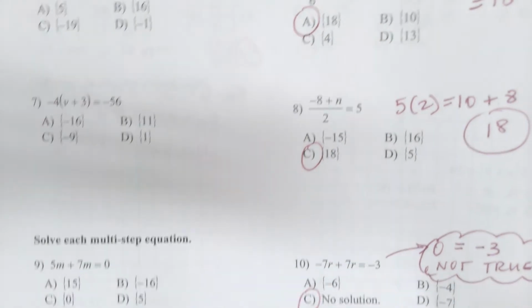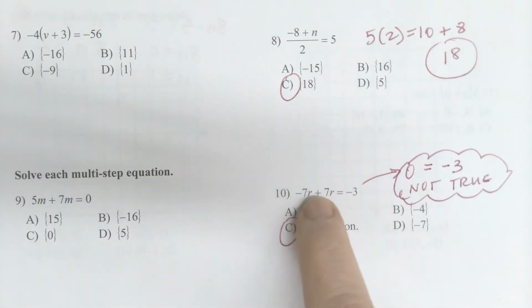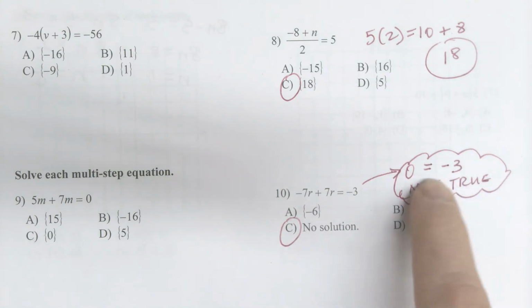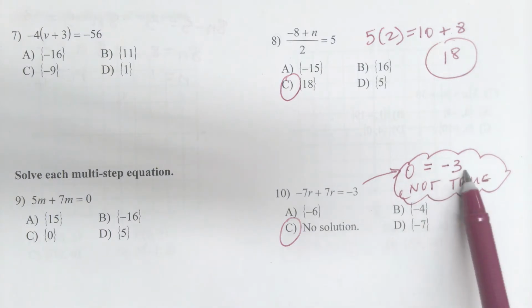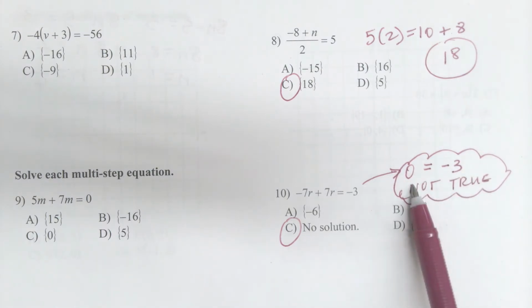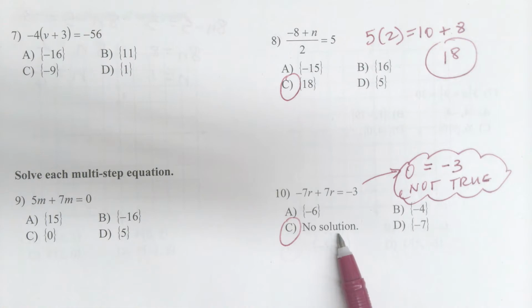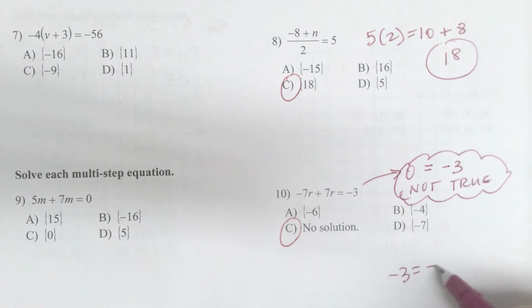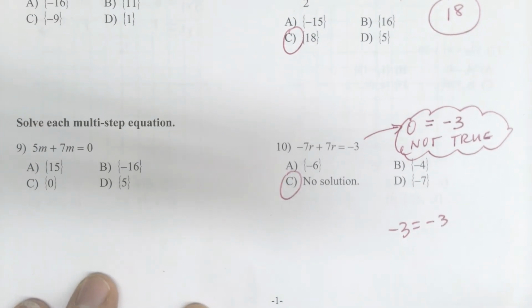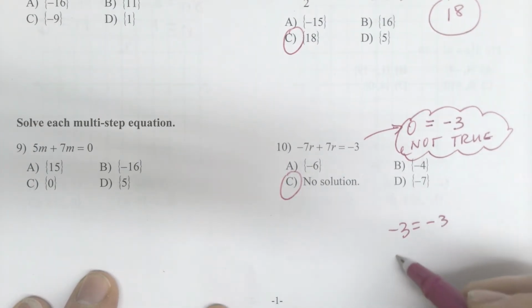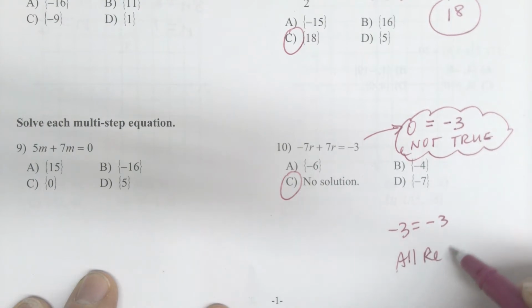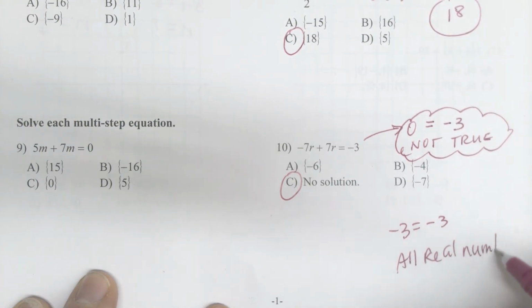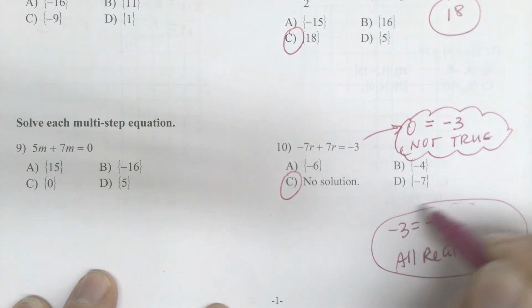Then we get into the multi-step solving. Sometimes multi-step is not that multi-step. Sometimes it's just combining like terms. And in this case, when I combine the like terms, I get 0 equals -3. 0 equals -3 is never true. Because it's never true, it's no solution. But what if I got -3 equals -3? That is a solution. In fact, that's all real numbers. So there are two types that you can get.